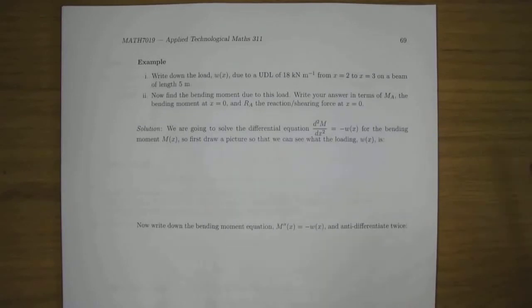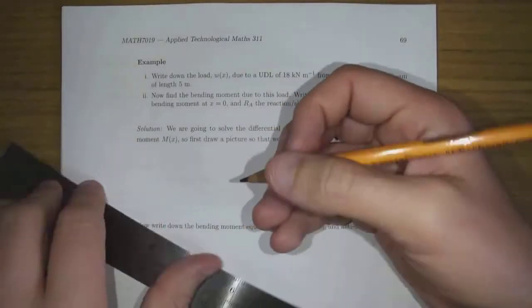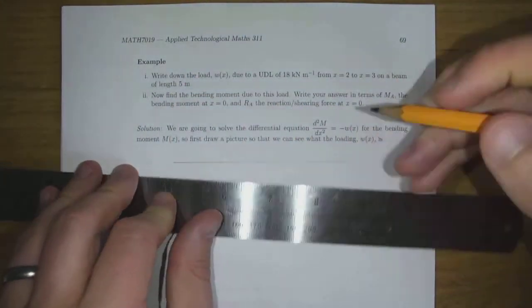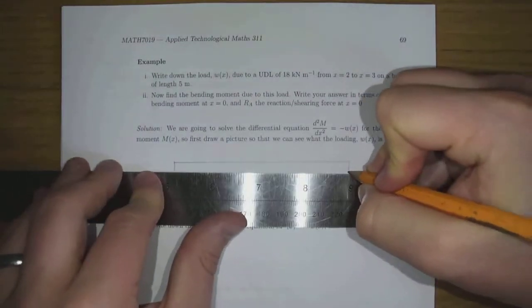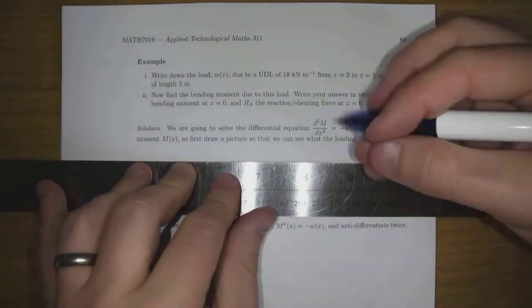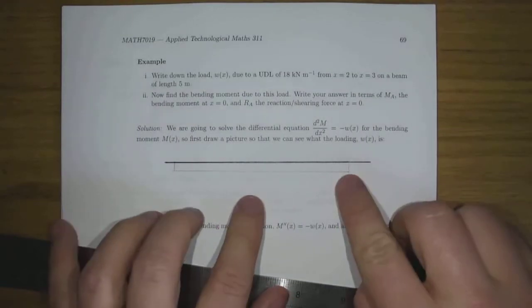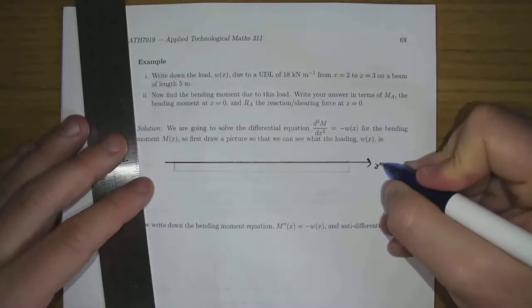So I think the best thing we do is maybe draw this picture and then write down what the load per unit length is. So let's draw our beam. And again, we're not specifying what the supports are here, so I won't draw them. X goes from 0 to 5. That's x.